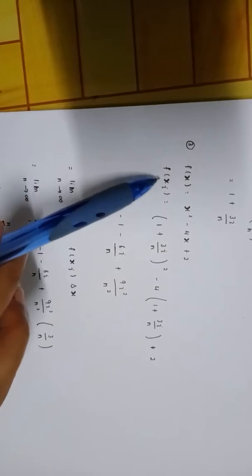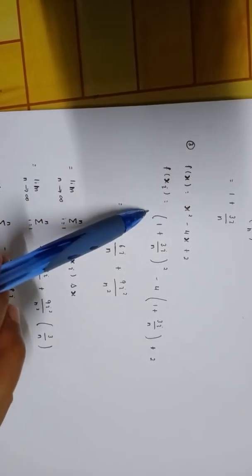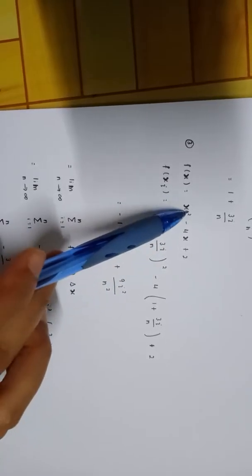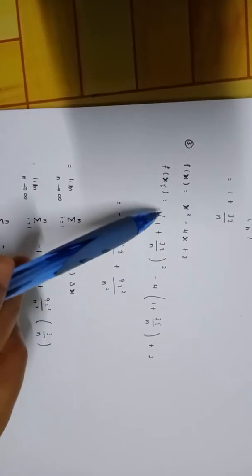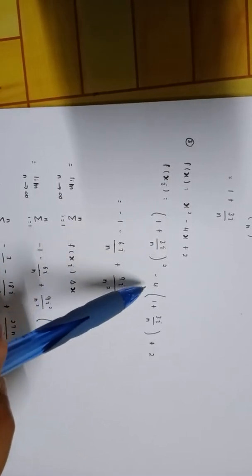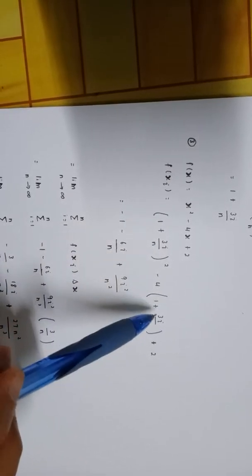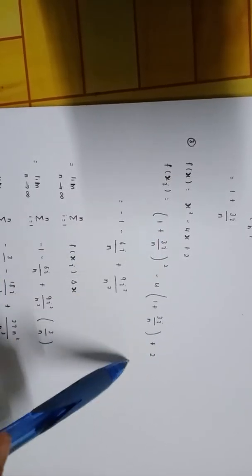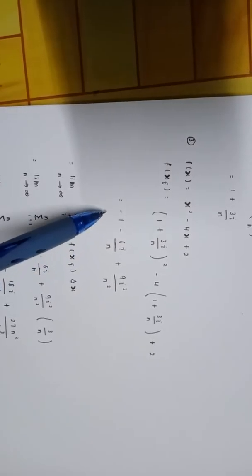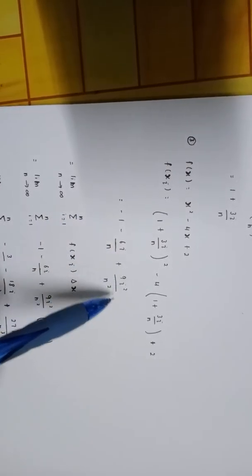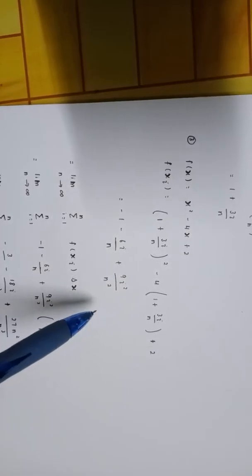And so next, we need to find f of xi, where we substitute the value of xi into the x value. So we need to find (1 plus 3i over n) squared minus 4 times (1 plus 3i over n) plus 2. When we simplify it, the value that we got is negative 1 minus 6i over n plus 9i squared over n squared.